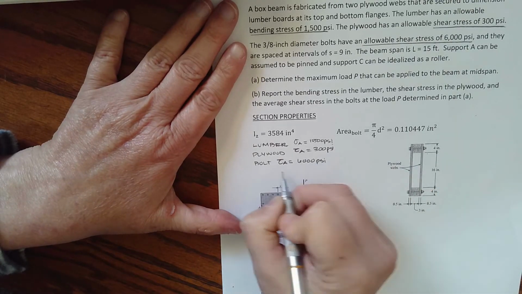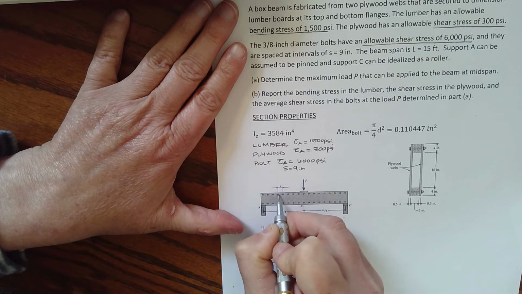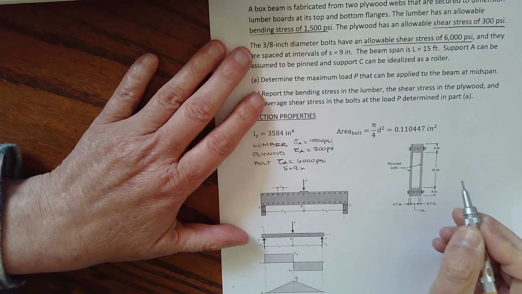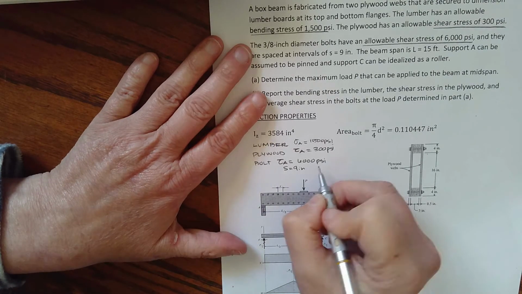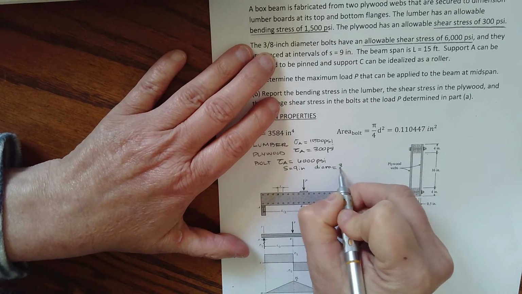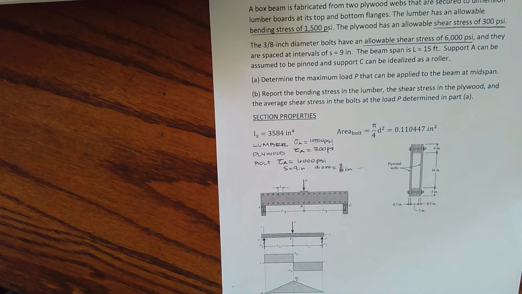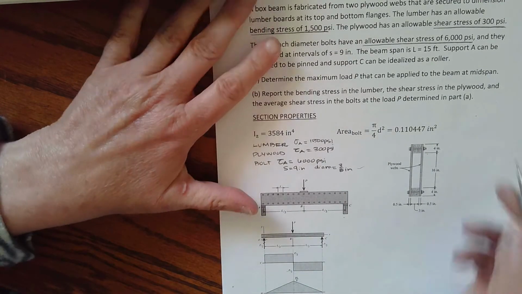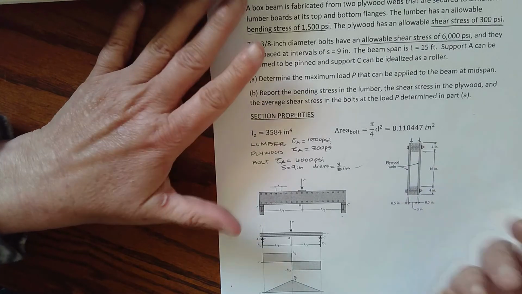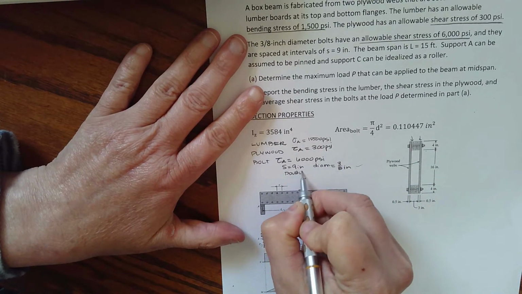We're also told that they are spaced at 9 inches on center, so that means every 9 inches we're putting bolts into the side. The bolt itself has a diameter of 3/8 of an inch, and I went ahead and calculated that area for you. The other thing I want to note about the bolts is we are in double shear. Okay, so it's like we're doubling that area. So it is a double shear situation.